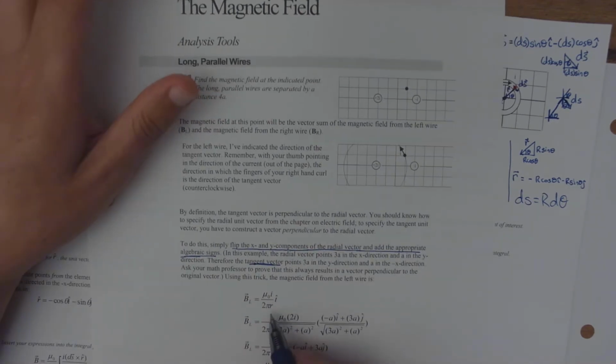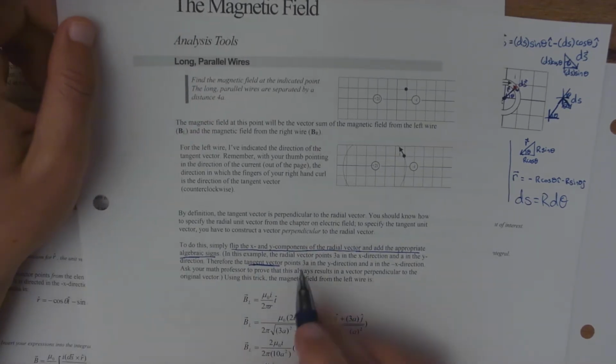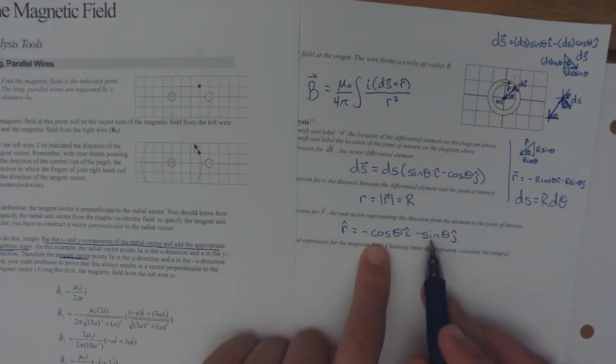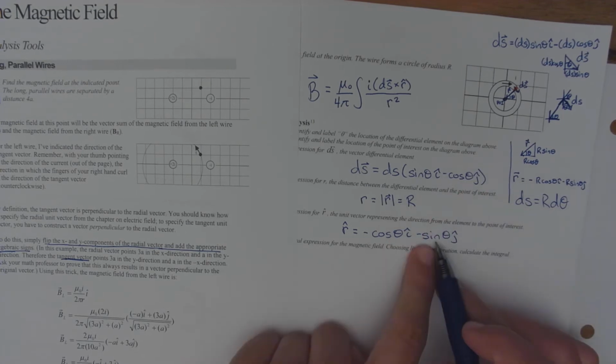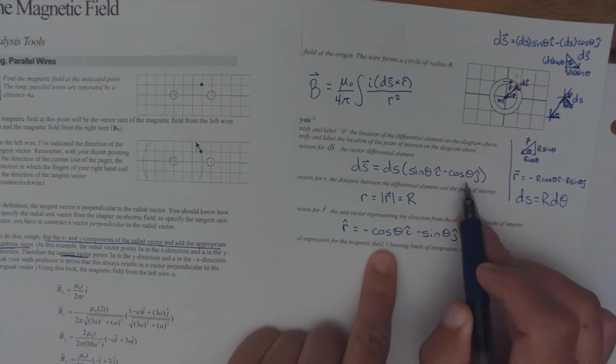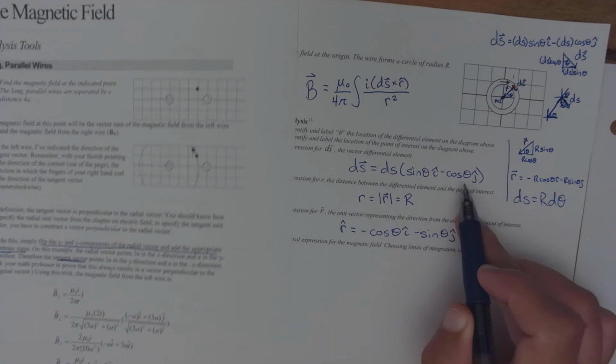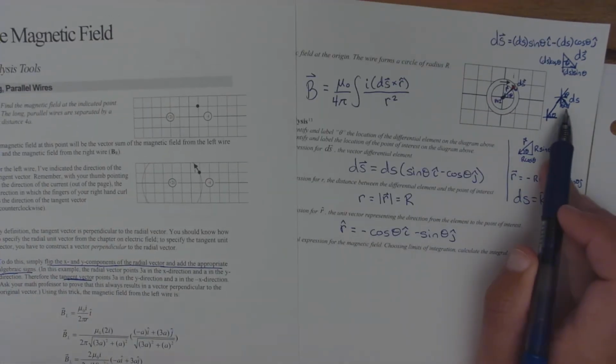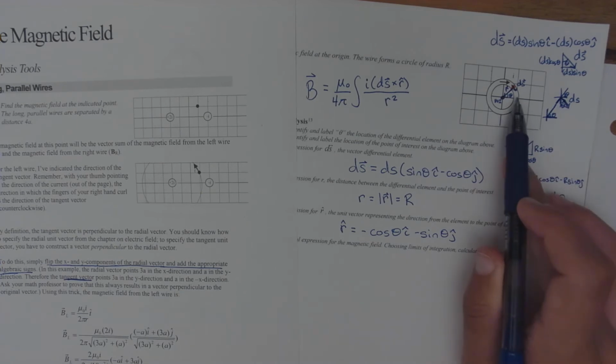So in this case, they're looking for t hat. But if you know r hat, which we have here, you flip the components like we did here. So sine is now x, cosine is y. But you still have to figure out the sign yourself. Now this is for finding the tangent vector, but it worked in this case because ds is pointing in the tangent direction.